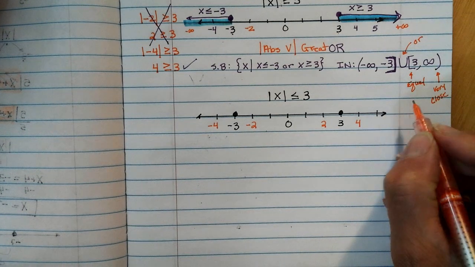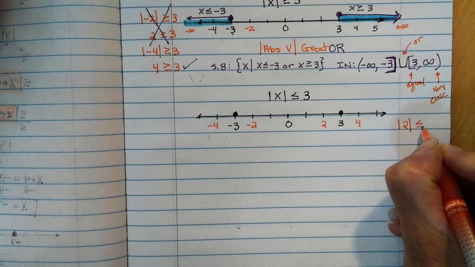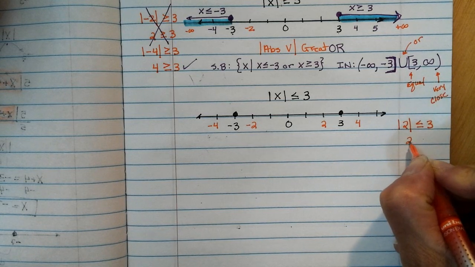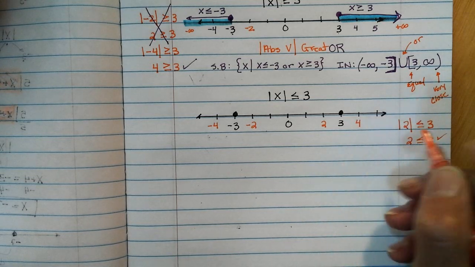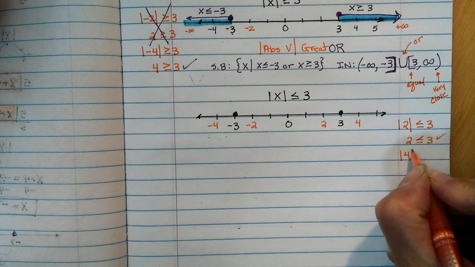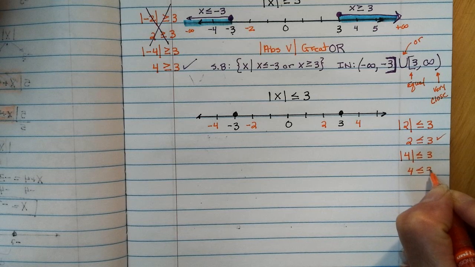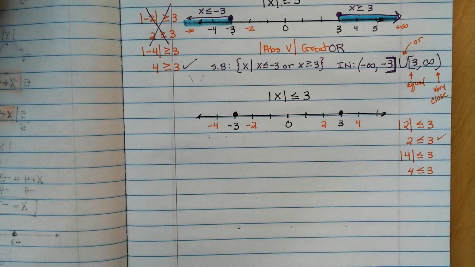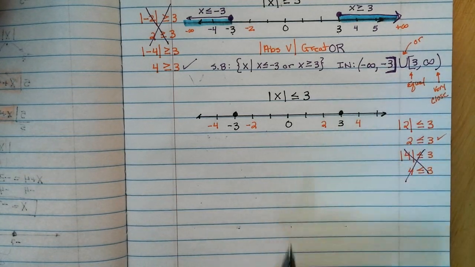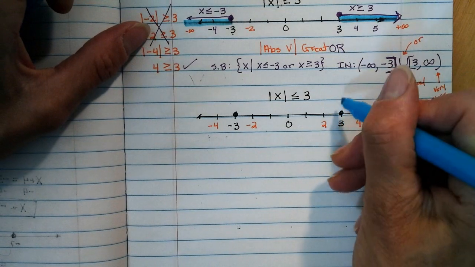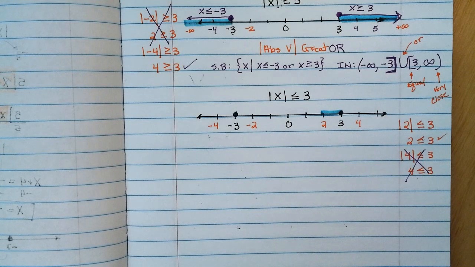So if I have the absolute value of 2, is that less than or equal to 3? Well, 2 is definitely less than or equal to 3. So that side works. Because notice if I tried the absolute value of 4, is that less than or equal to 3? Well, 4 is not less than or equal to 3. So this side doesn't work. So that one didn't work. So I can't go this way, but 2 works, so I can go inward. So for right now, I'm just going to go from 3 to 2. Okay? That's the direction that wants to go.